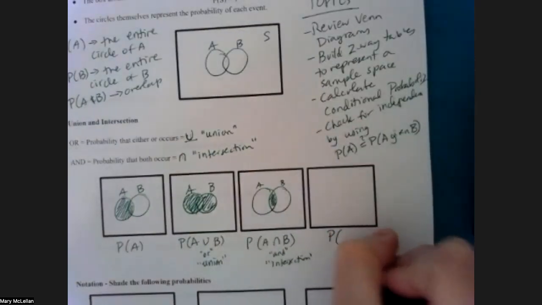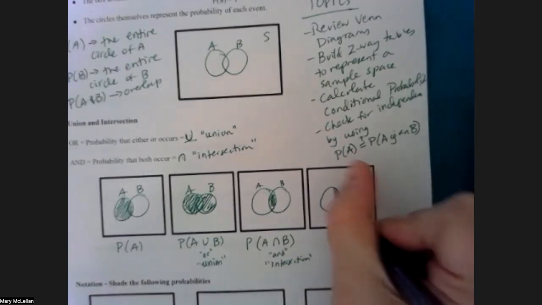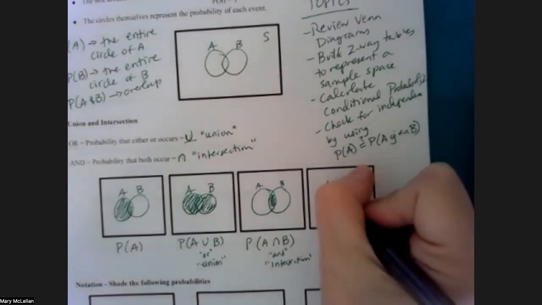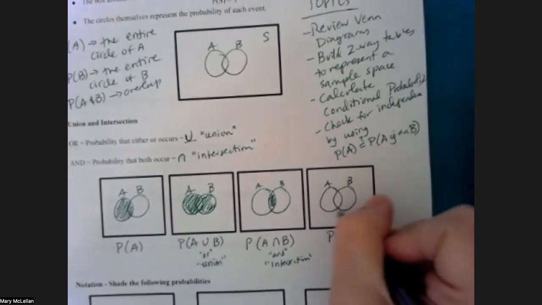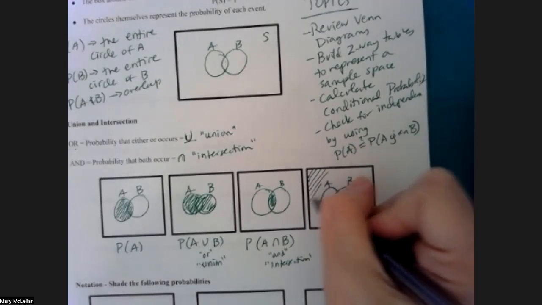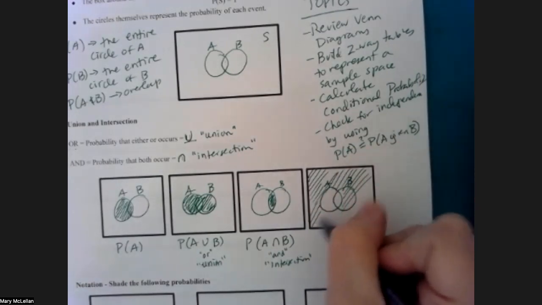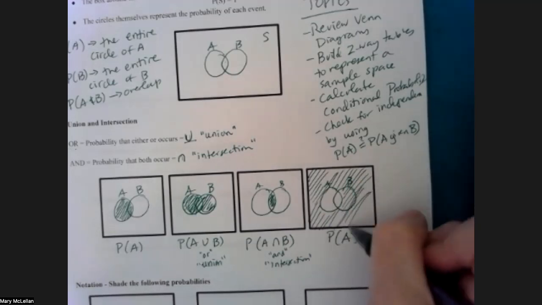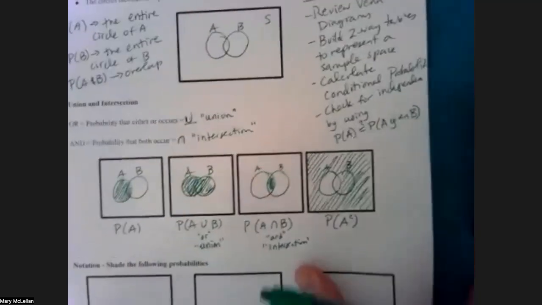And then from our last notes where we talked about complements, we have to think about the probability of A complement. Now, A complement means everything except A. So here's my circle A, and I'm going to do everything except that circle. Okay, moving on.